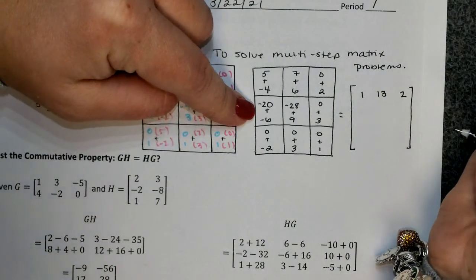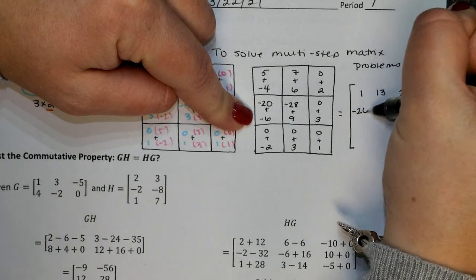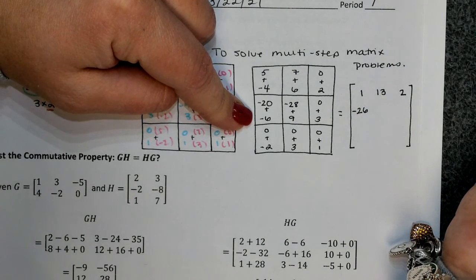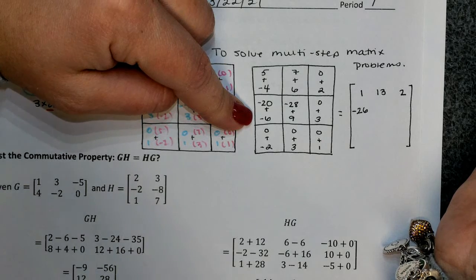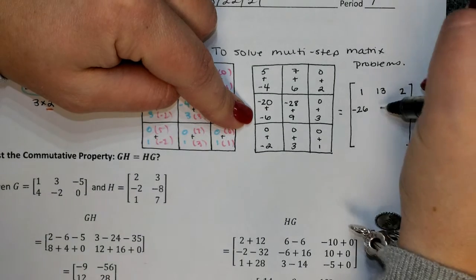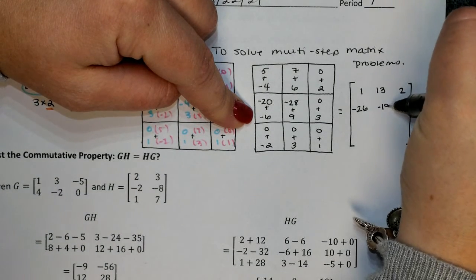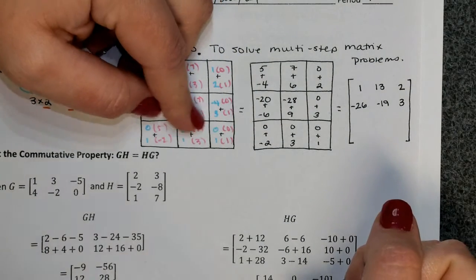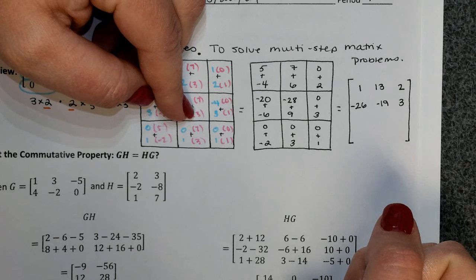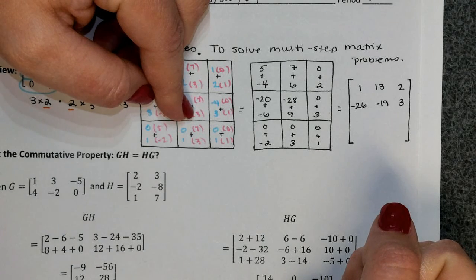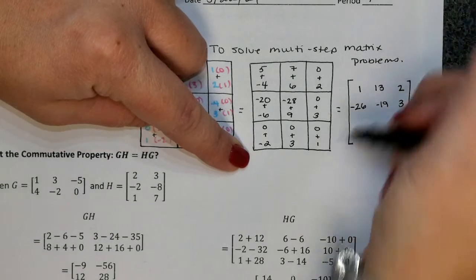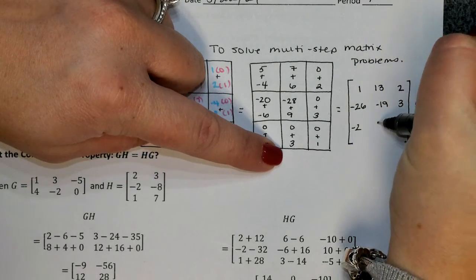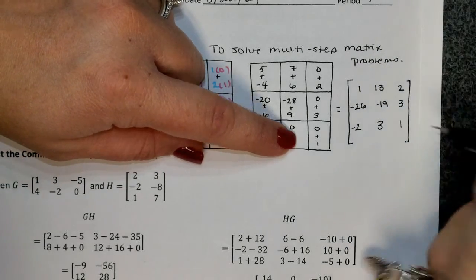Next row, negative 20 plus negative 6 is negative 26. Negative 28 plus 9 is going to be negative 19. 0 plus 3 is 3. That middle row, we have negative 26, negative 19, 3. And in that last row, 0 plus negative 2 is negative 2. 0 plus 3 is 3. 0 plus 1 is 1.